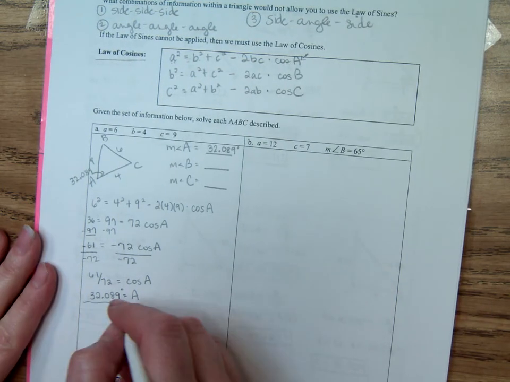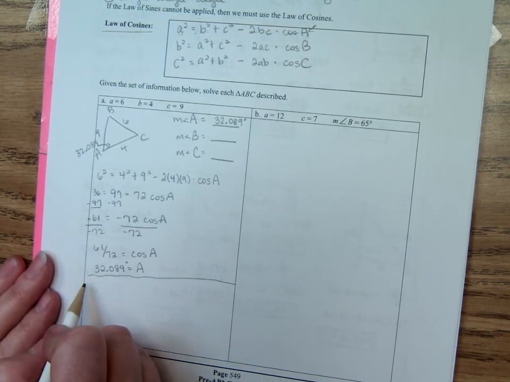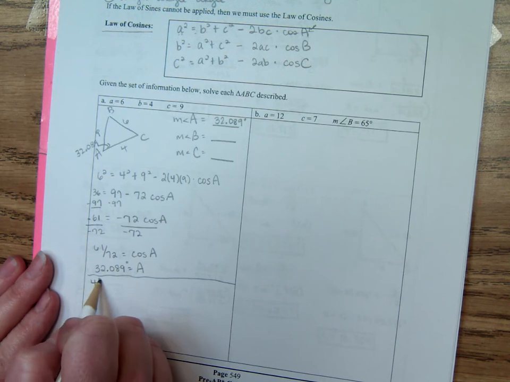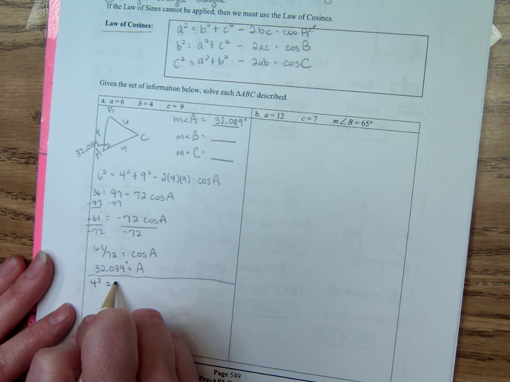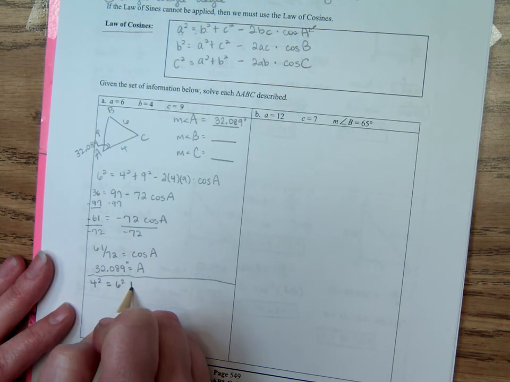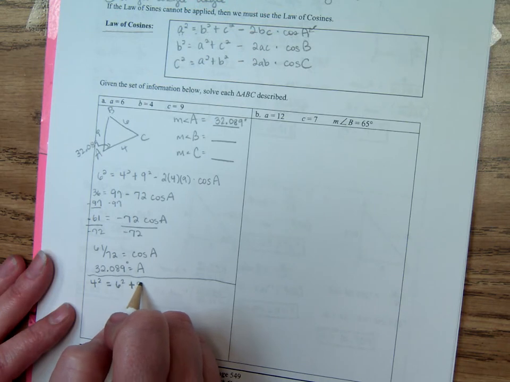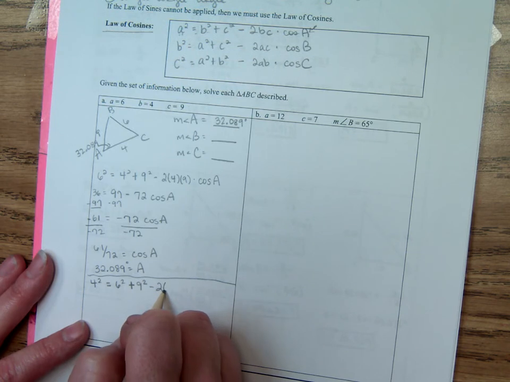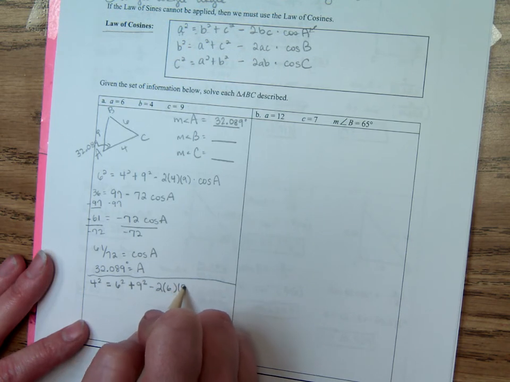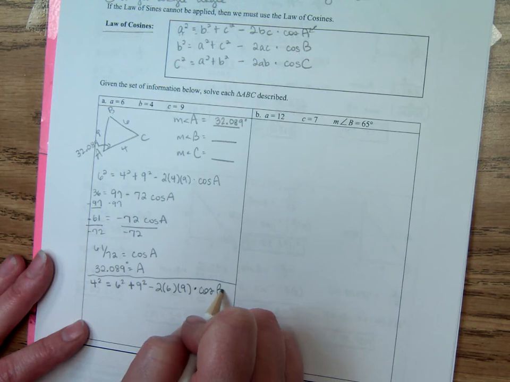Okay, tell me what to write to find angle B. 4 squared equals 6 squared plus 9 squared minus 2 times 6 times 9 times the cosine of B. Exactly.